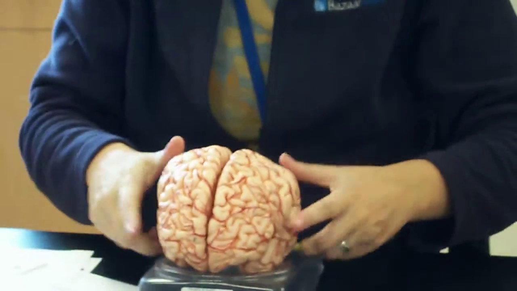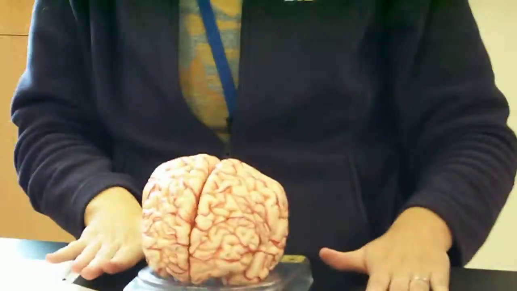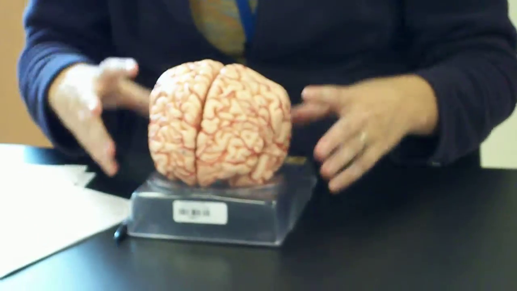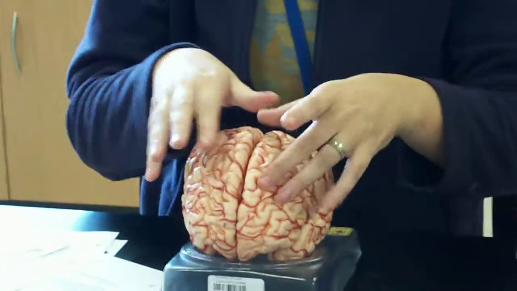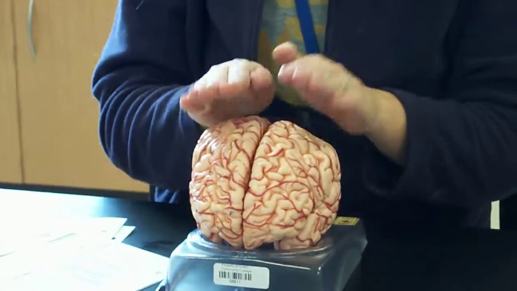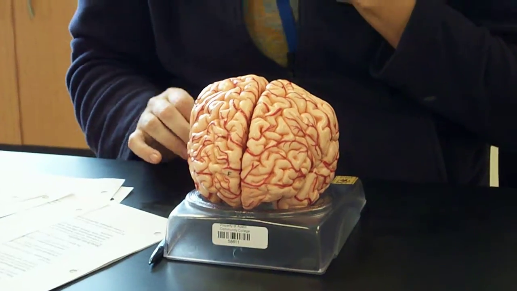Okay. So these brain models are kind of delicate. I hope it doesn't fall apart as we're doing this. The first thing that you want to do is just the big stuff. All of this part in this model that's covered in blood vessels, it's all foldy and peachy like this, all of this is cerebrum. In us, that's huge because we are very cognitive thinking people, right? We've got these huge cerebrums.